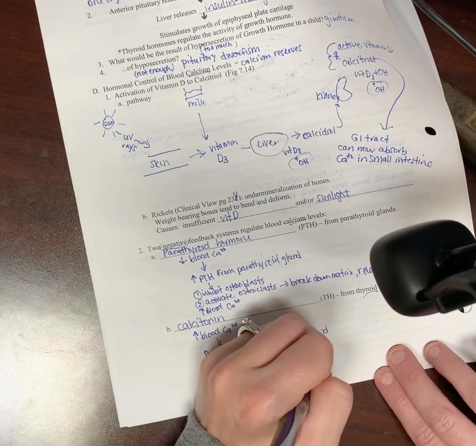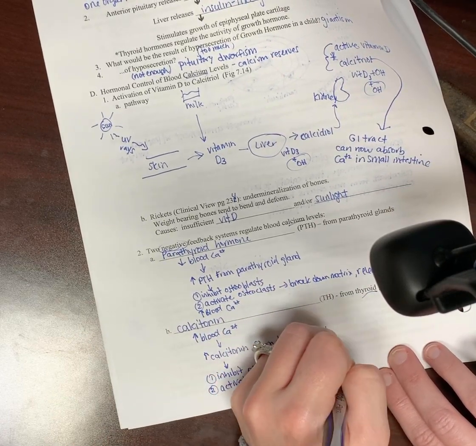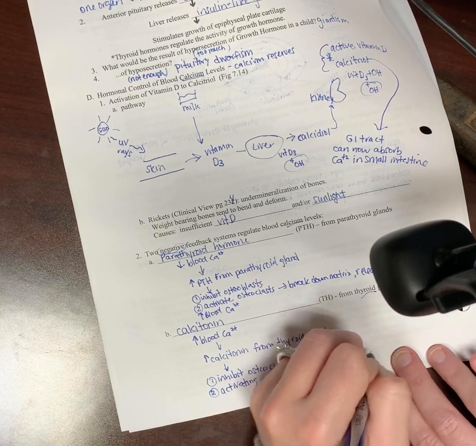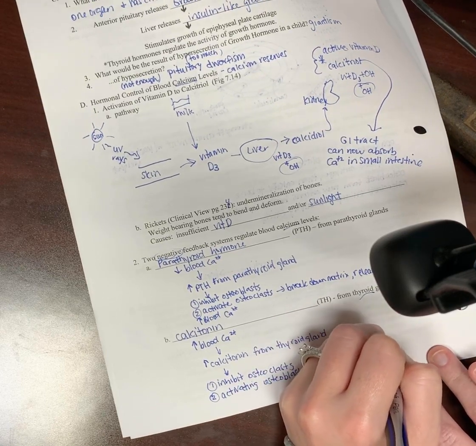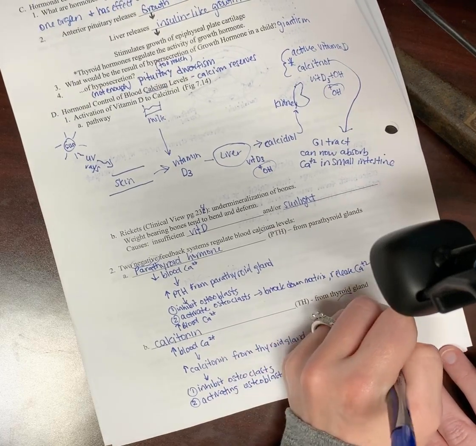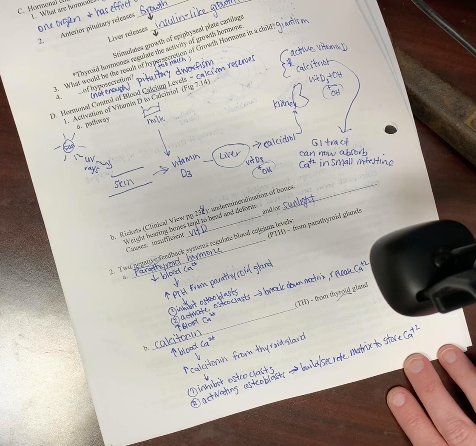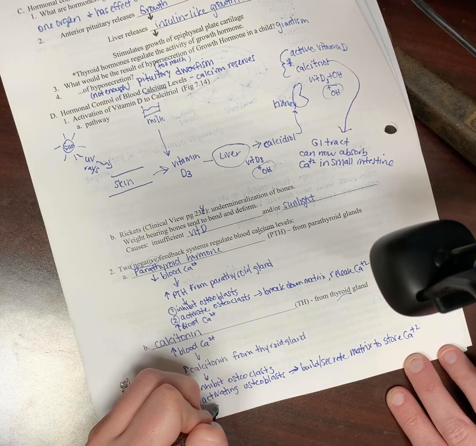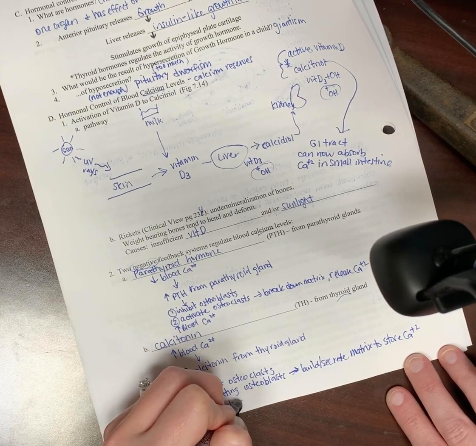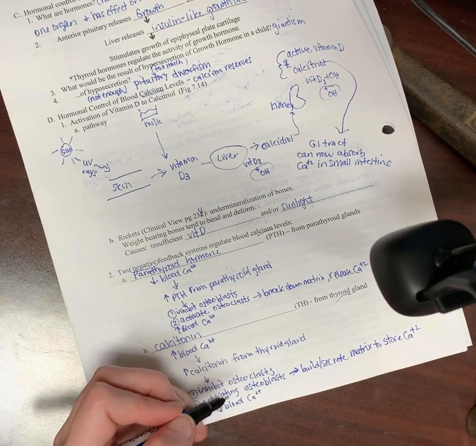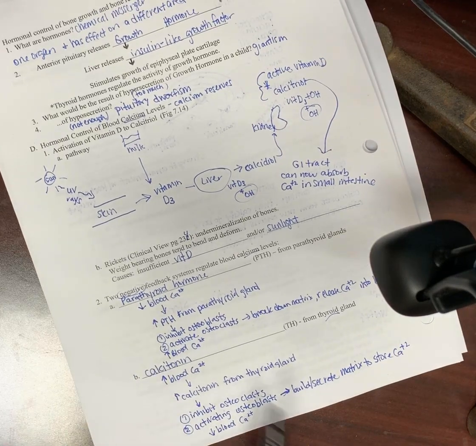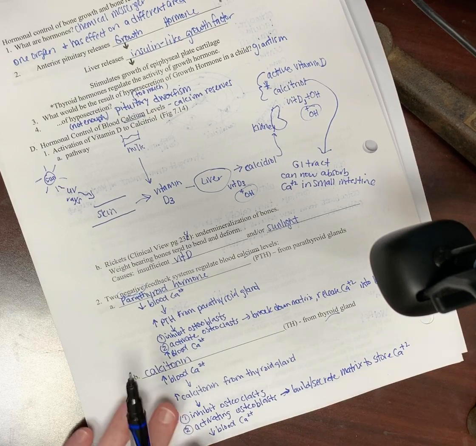So osteoblasts, their job is going to be to build or secrete matrix to store calcium. So we're taking calcium out of the blood, and we are storing it in the skeleton. So as a result, we have decreased blood calcium. These flow charts are all over AMP2. Hang on to this packet. You'll appreciate it later. I enjoy the endocrine system, but it is very complicated.